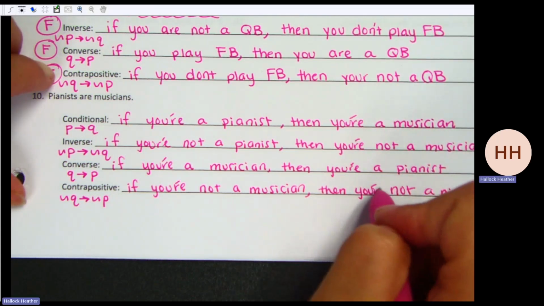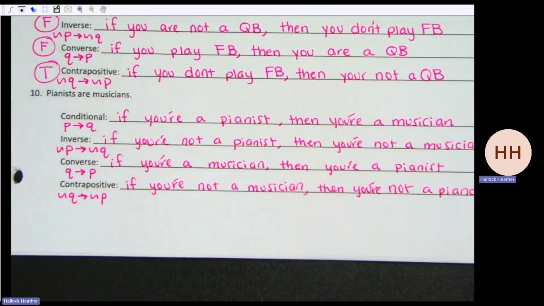Oh, I spelled that wrong. Whatever. Okay, so for the inverse, you should have written something like if you're not a pianist, then you're not a musician. The converse is just flipping the statement. If you're a musician, then you're a pianist. The contrapositive is switching their places and making it negative. So if you're not a musician, then you're not a pianist.